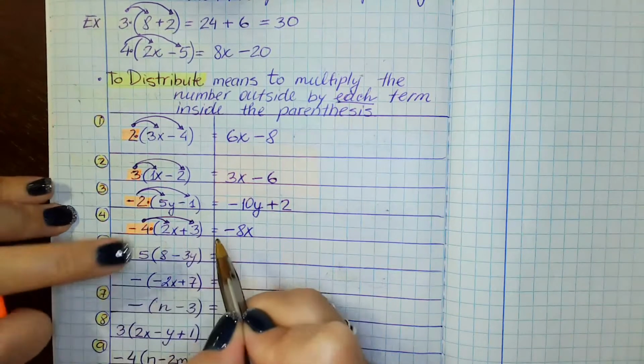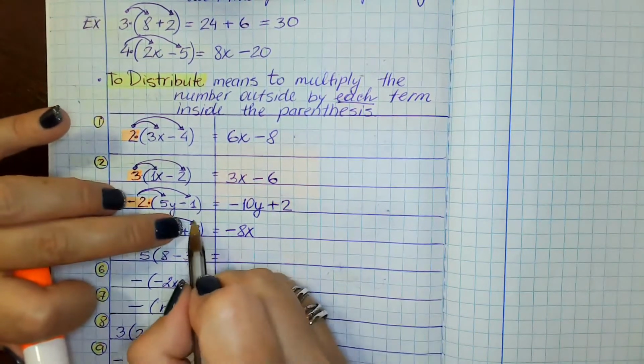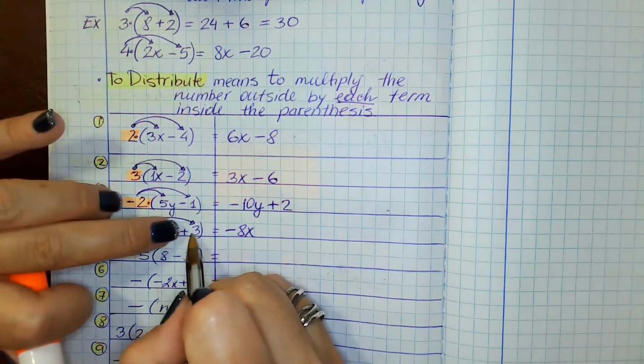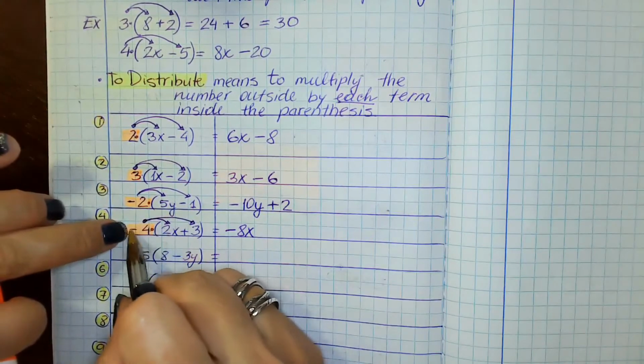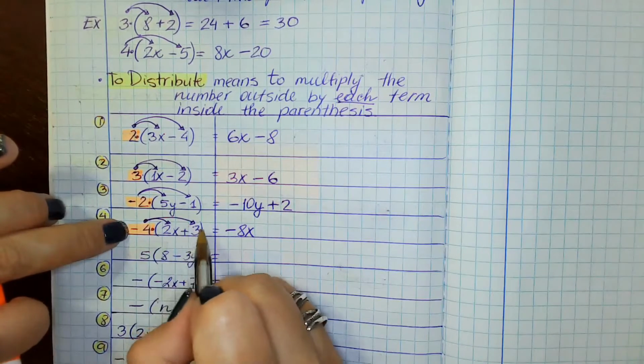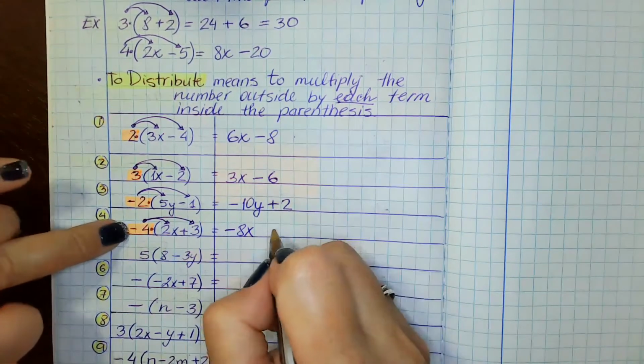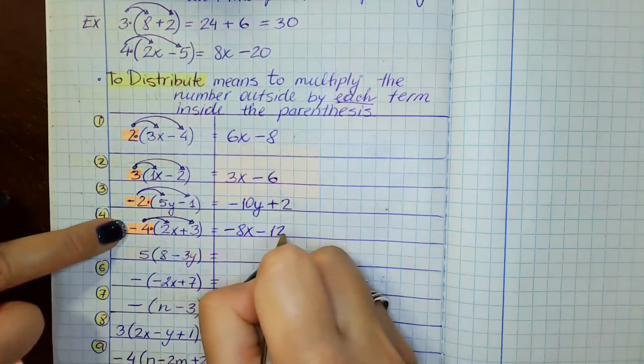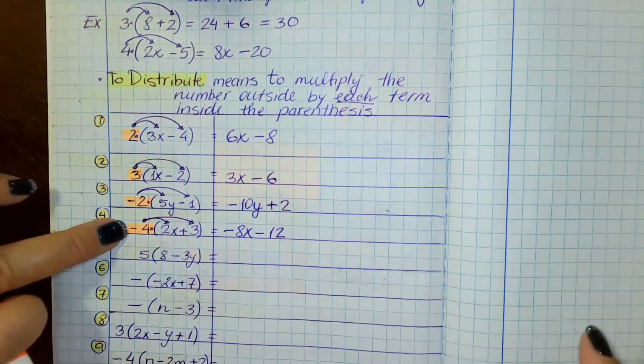So look at the sign. If I cover the 2x, I just see this number, positive 3, and it has to be multiplied by negative 4. Negative 4 times positive 3. Negative times positive is negative 12. Done. Distribution is complete.